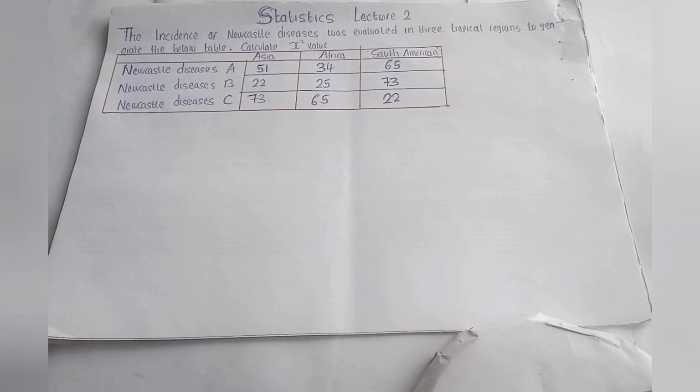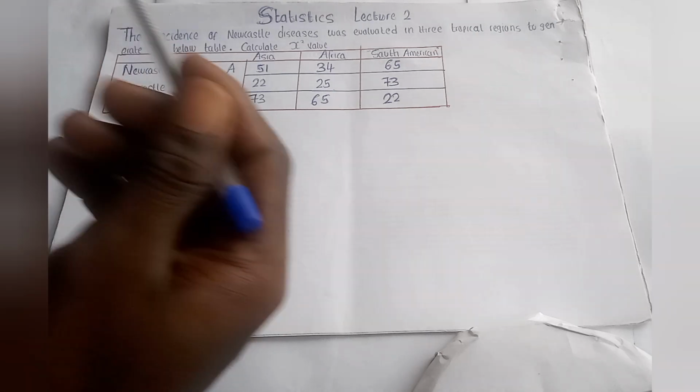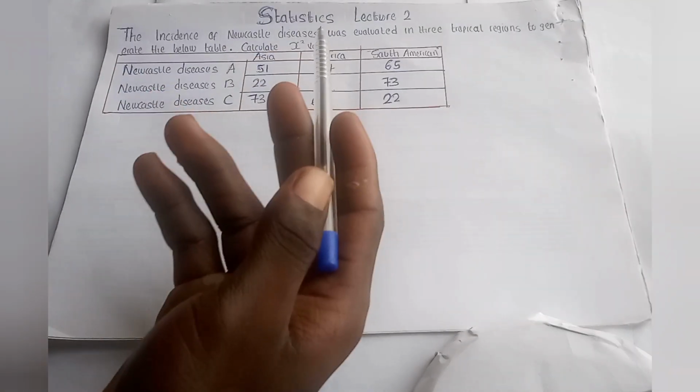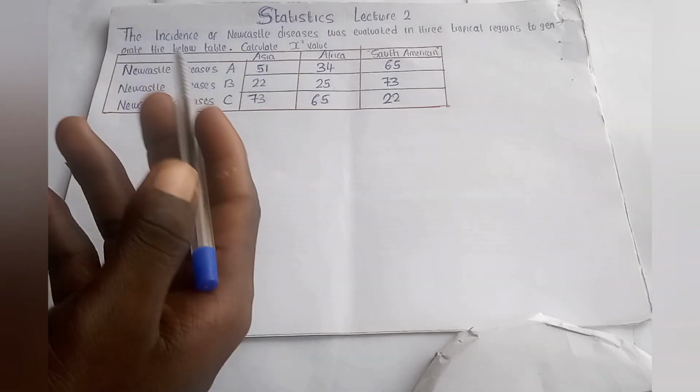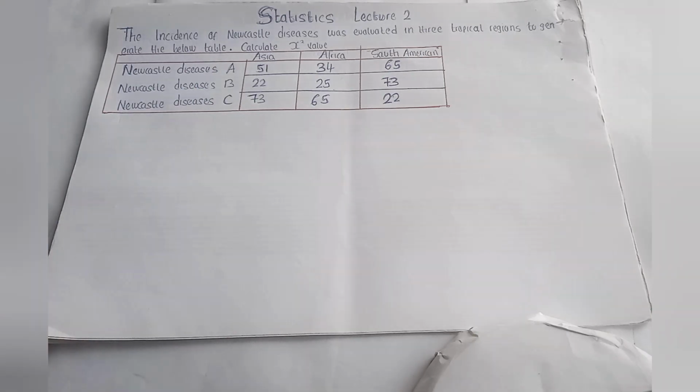Okay, let's get to business. The question says, the incidence of Newcastle disease was evaluated in 3 tropical regions to generate the below table. Then it says calculate the calculated chi value. Now they have given us Newcastle disease that occurs in Asia, Africa, and South America. I want you to know that all the values in this block are the observed value.